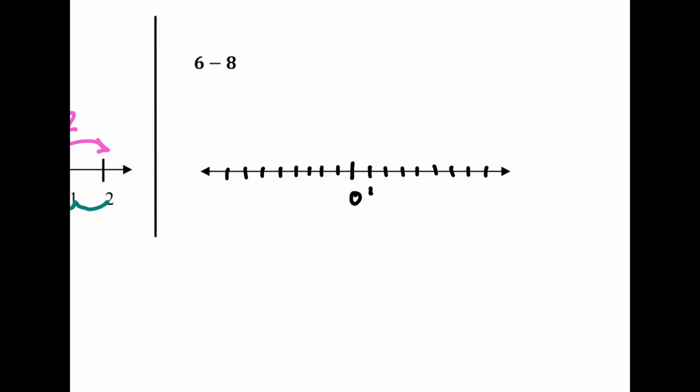Okay, and I'm going to count by ones. So I'm going to start at 0, and I'm going to go to +6. So 1, 2, 3, 4, 5, 6. I'm not even going to number anymore until I get to the answer. Okay, I want to take away 8, so that means get less positive. I'm going to go negative. So 1, 2, 3, 4, 5, 6, 7, 8. I ended up right here. Now I figure out what it is. It's 2 to the left of 0, so it's -2.